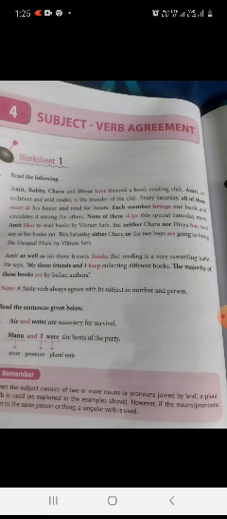So in a nutshell, we can say after the word each, our noun and verb both should be singular. Now you tell me, is it clear to everyone? No any confusion now? Okay, let us proceed now.